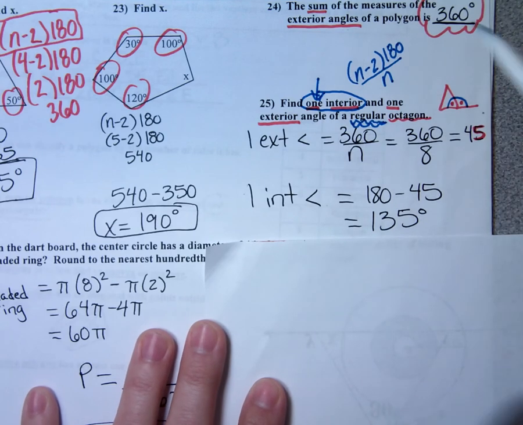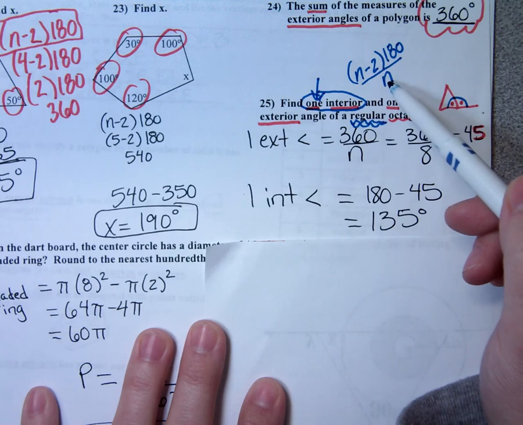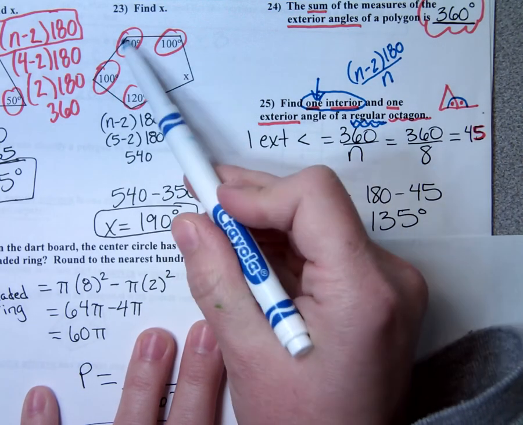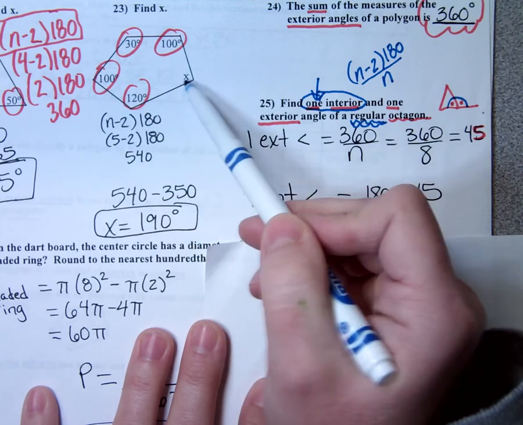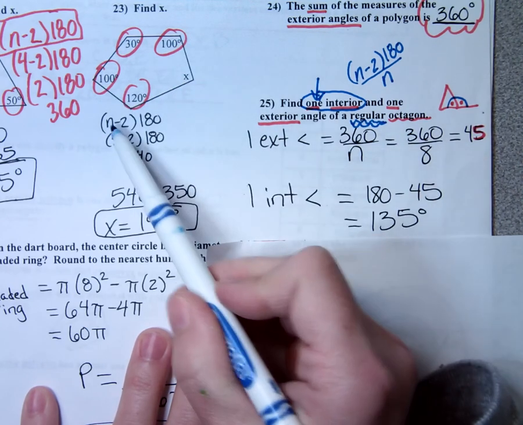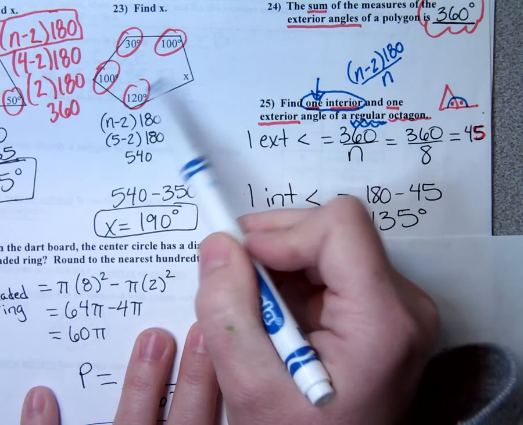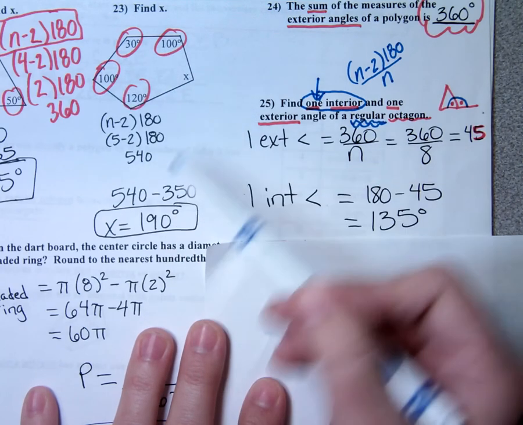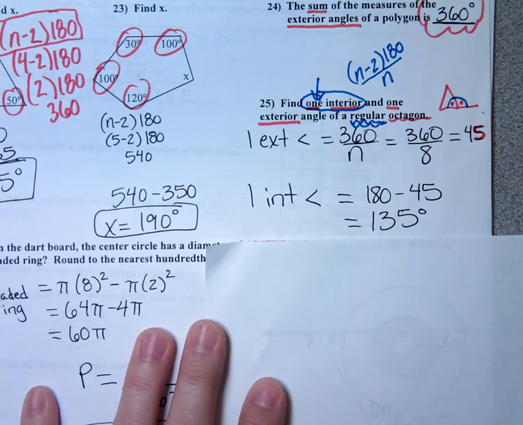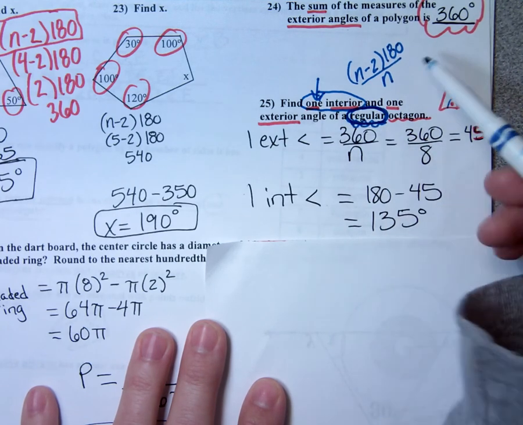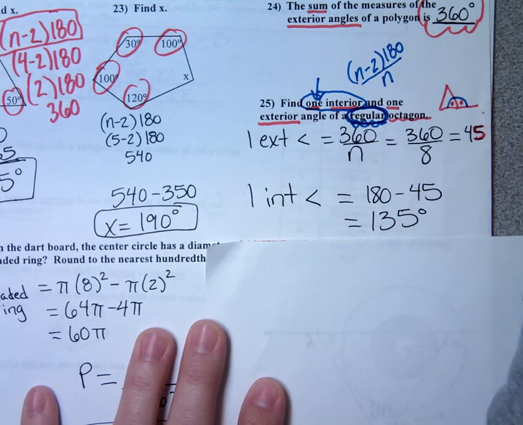The reason I didn't use this formula, n minus 2 times 180 over n, with this picture is because this is not a regular polygon. Not all these angles are the same, not all these sides are the same. So I just used n minus 2 times 180 to figure out what they should all add to be, and then add the ones they give you and subtract. But if all the angles are going to be the same, because it's a regular polygon, then I can just divide by the number of sides, and I can get my answer that way.